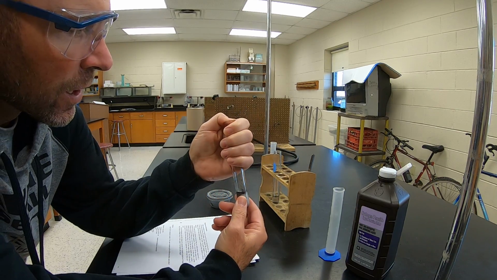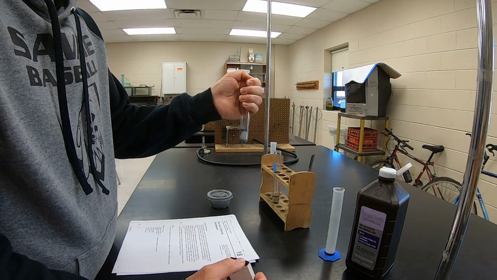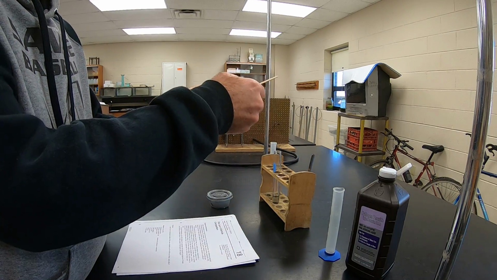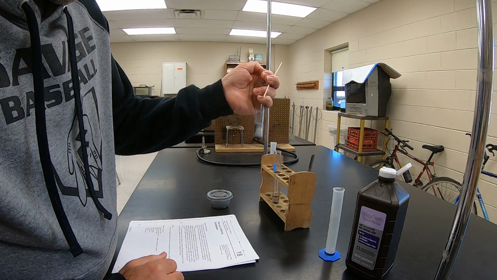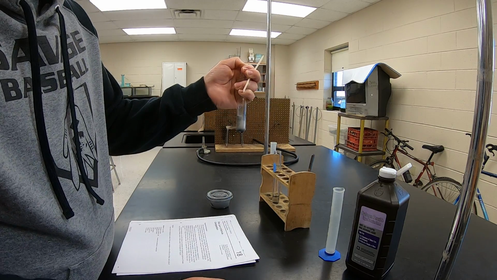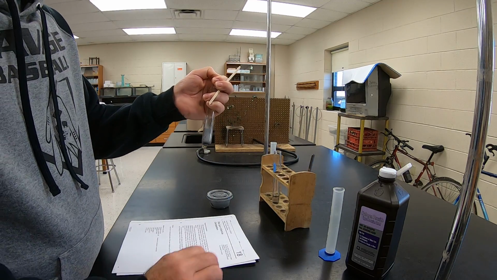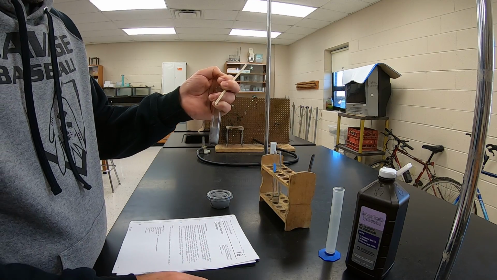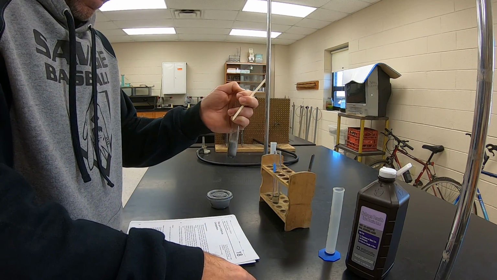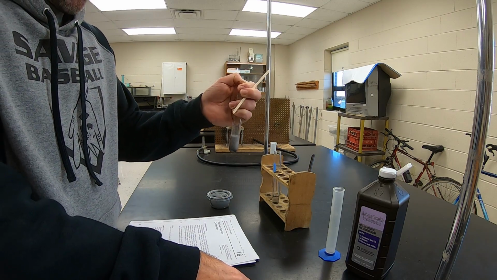So I'm going to hold my thumb over the end of this for a minute or so, and we're going to try to determine what gas this is. I'm going to let the pressure build up. And we'll see if this will work.